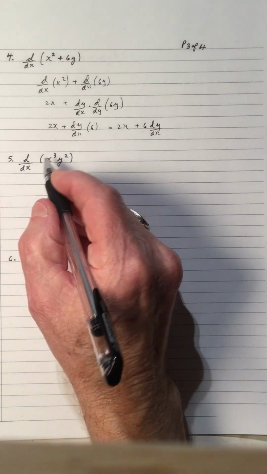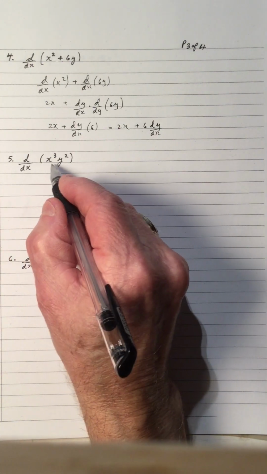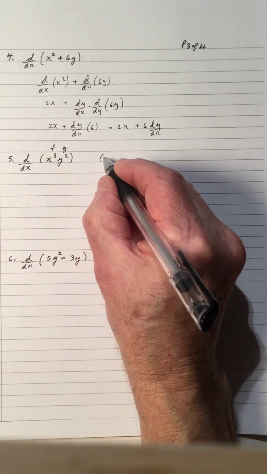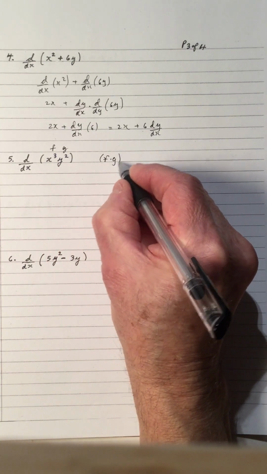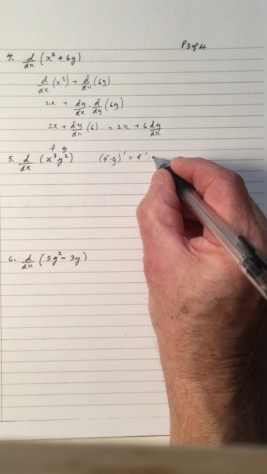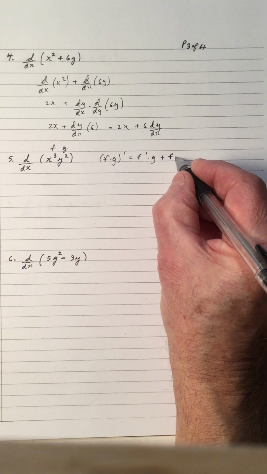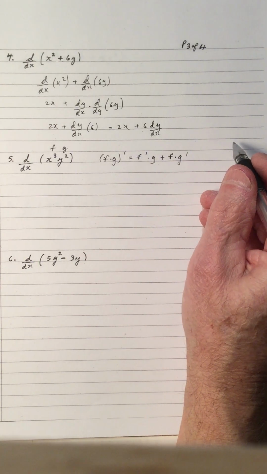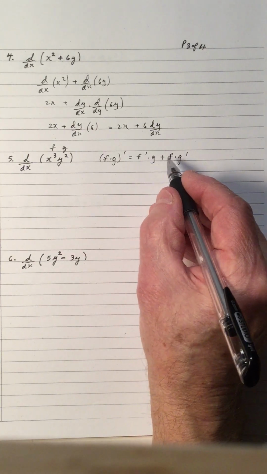Number 5, again we have a d dx, and this is a product. So this is f and g, and the derivative of f times g is the derivative of f times g, plus f times the derivative of g. I keep writing this down all the time, to remind me.